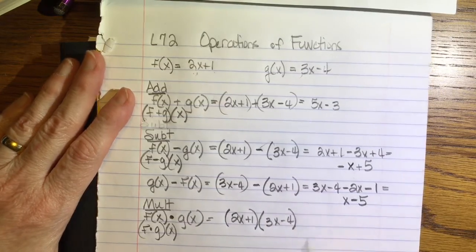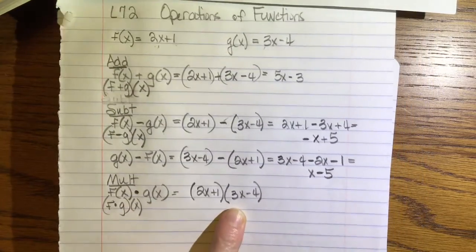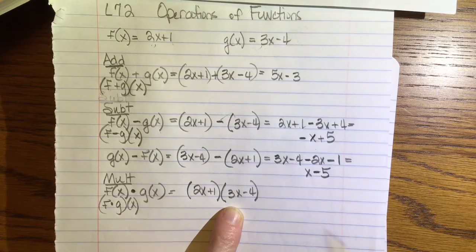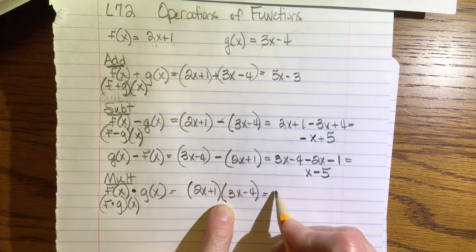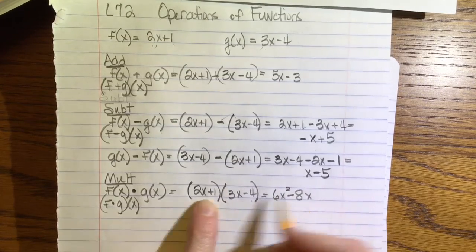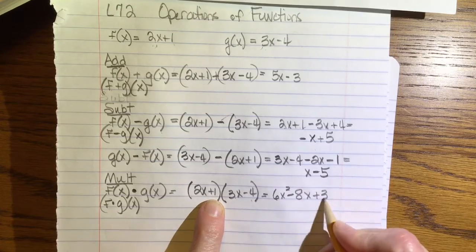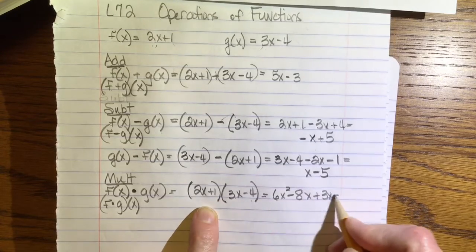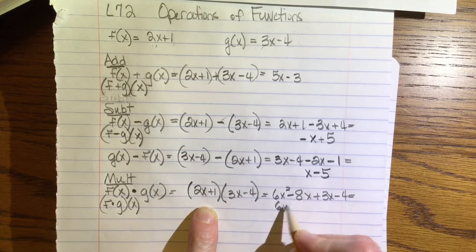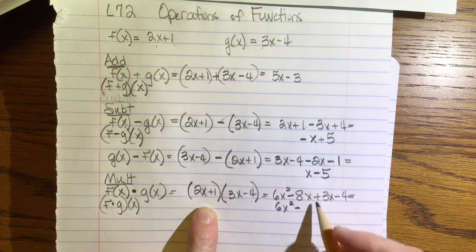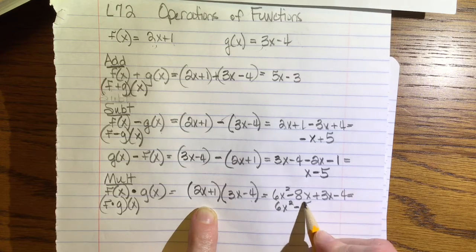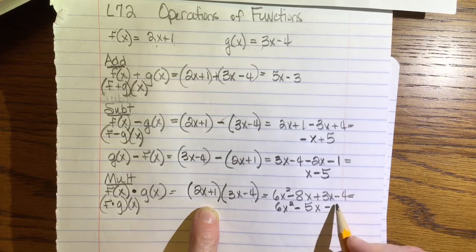Well, look, if you multiply binomial times binomial, you've got to distribute. And when it's just binomials, we say FOIL it. So I've got 6x squared minus 8x plus 3x minus 4. And we can clean it up. And we get 6x squared minus 5x minus 4.